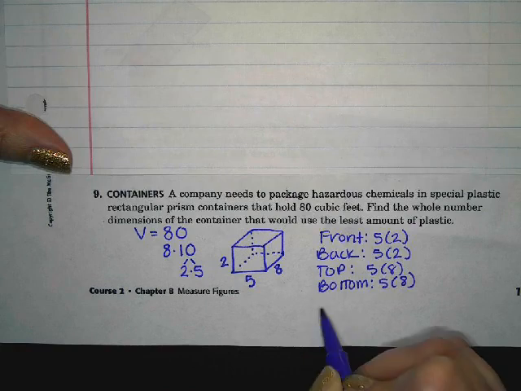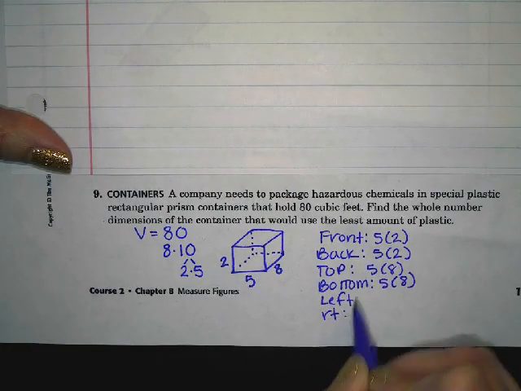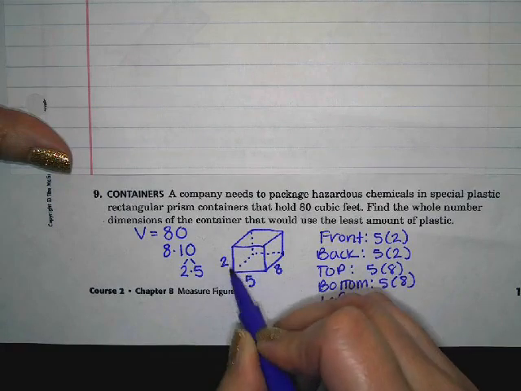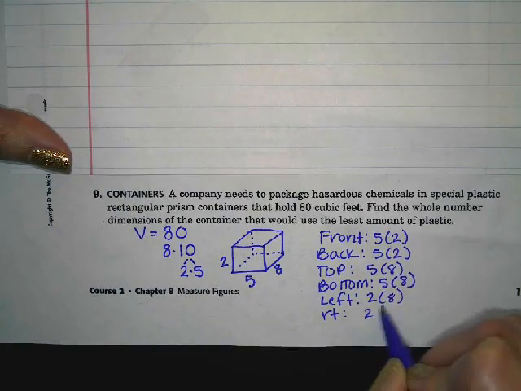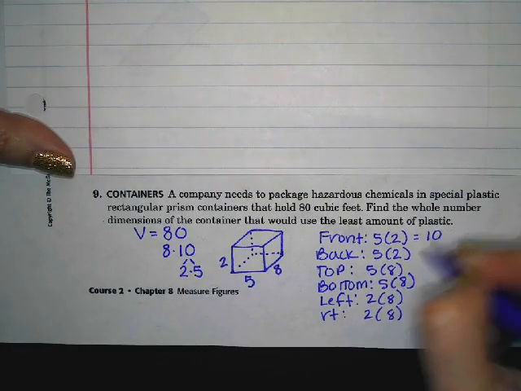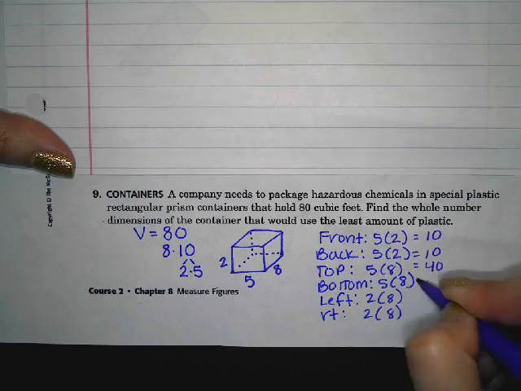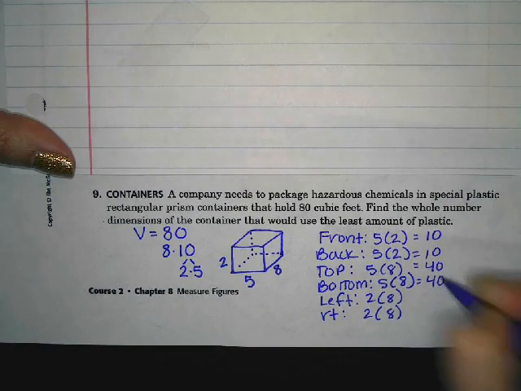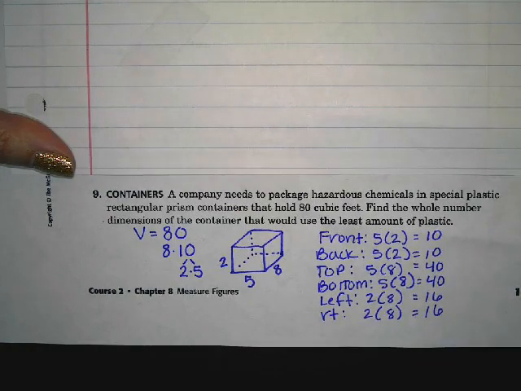And then our left and right sides are going to be 2 times 8. So we know our front would be 10 and our back would be 10. Our top would be 40 and our bottom would be 40. Our left would be 16 and our right would be 16.